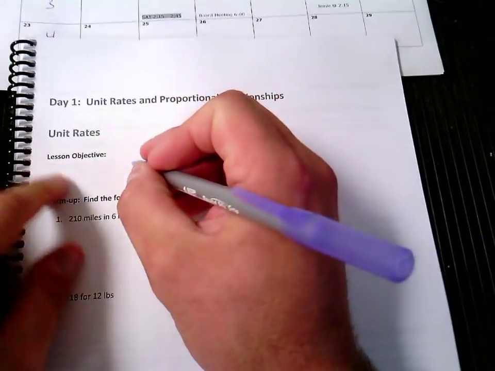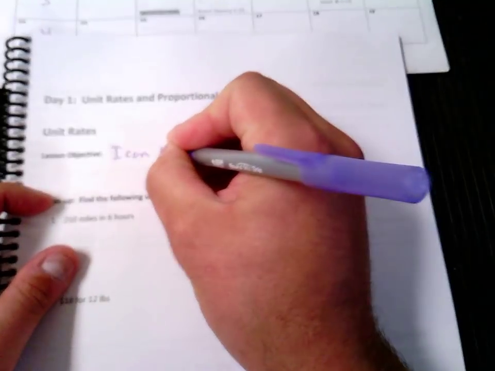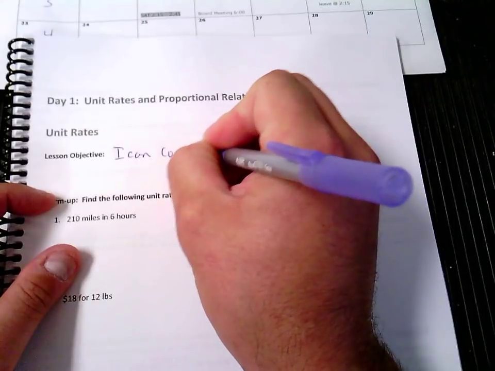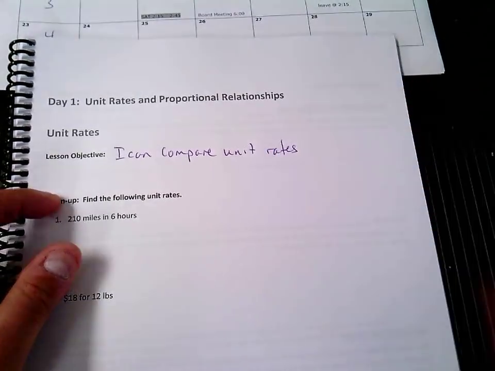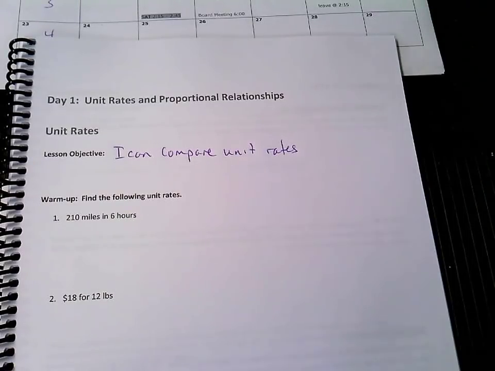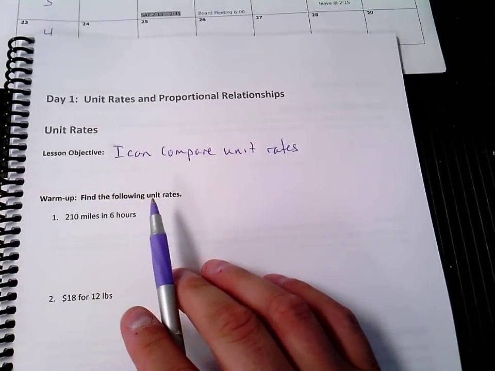Our lesson objective for today's video lesson is I can compare unit rates. And you would actually be taking notes just as you were taking them, for real. So if you see me writing something down, you should be writing them as well, unless I mention something about not writing them down. So the warm-up is: find the following unit rates. All right.